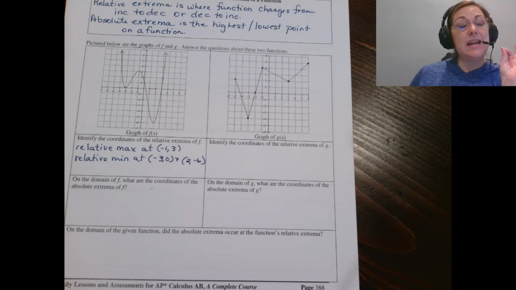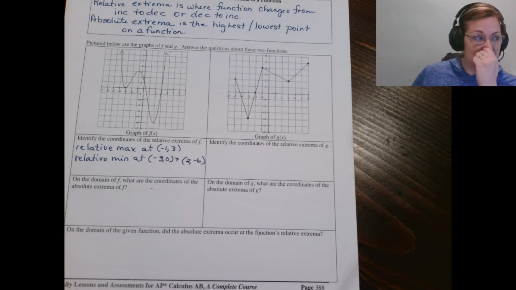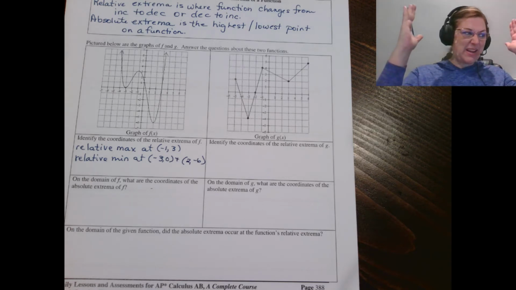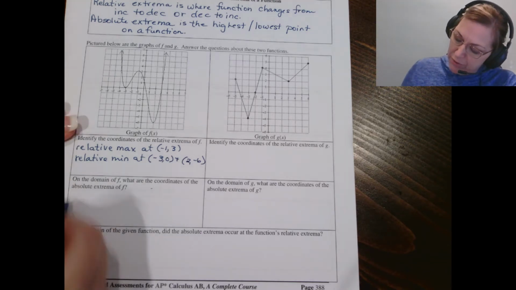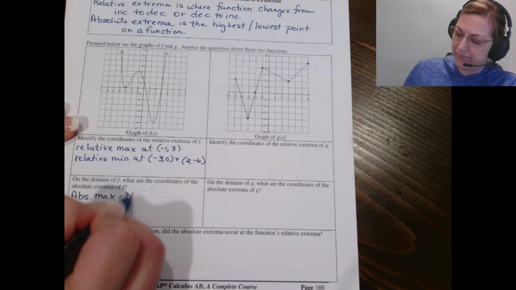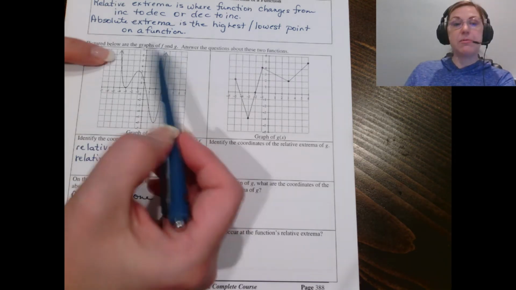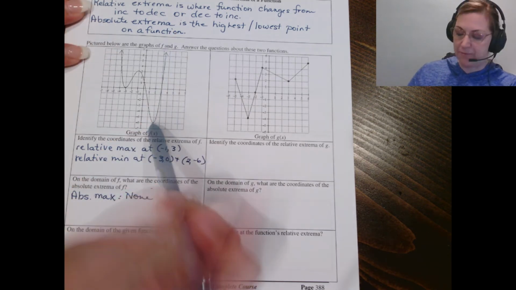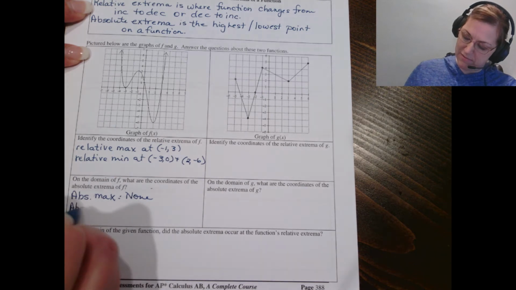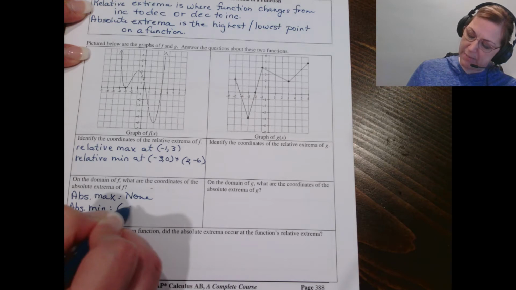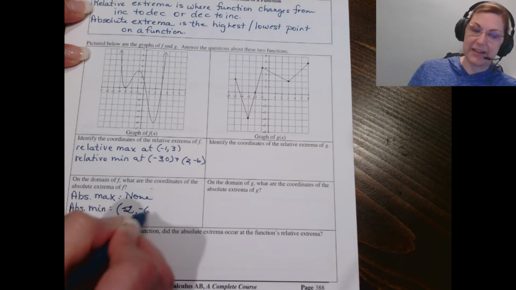But what is the absolute extrema? Well, this one gets a little bit confusing because those values keep going up and up, right? So if we're looking for the absolute max, there is none because we keep going up and up and up. But absolute minimum, we definitely have one right there, and that is at (2, -6).